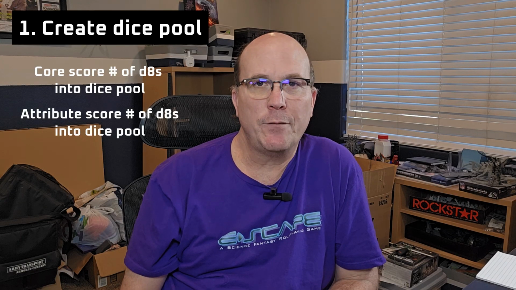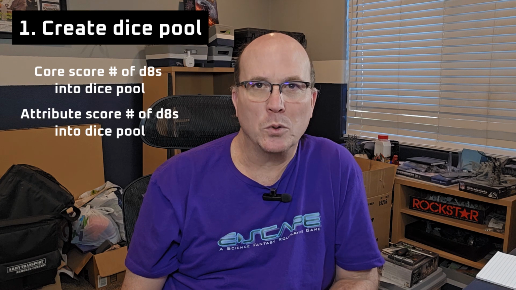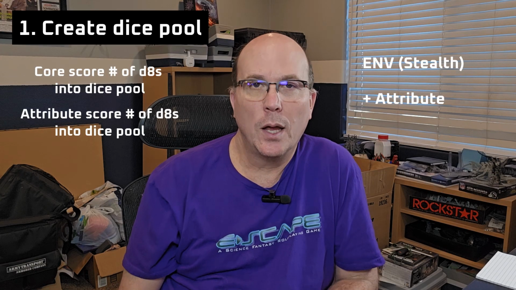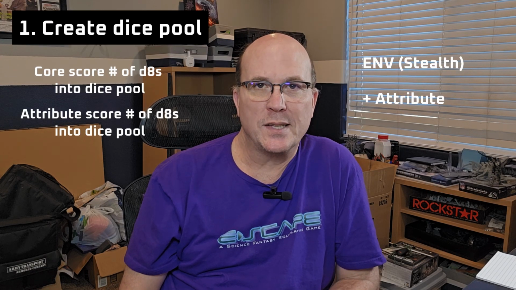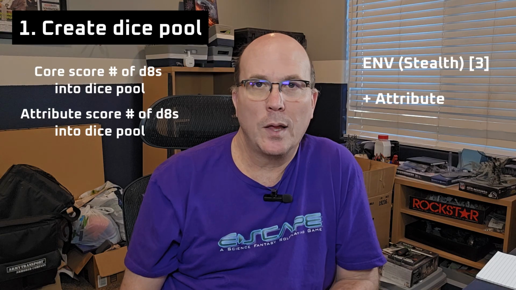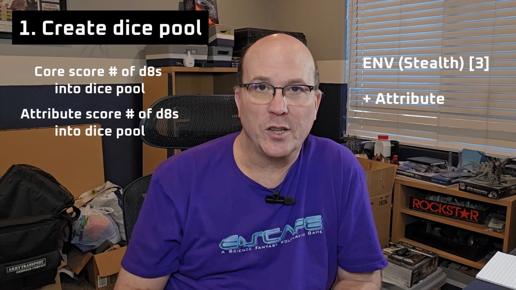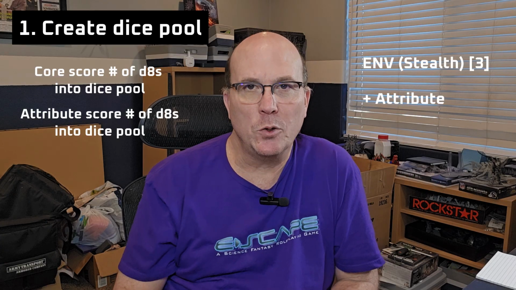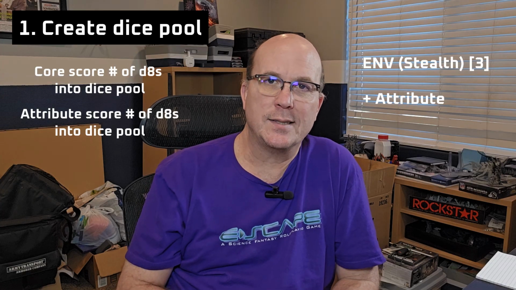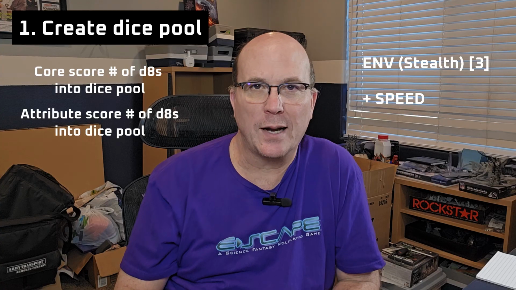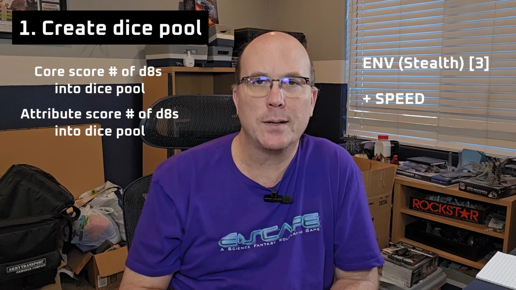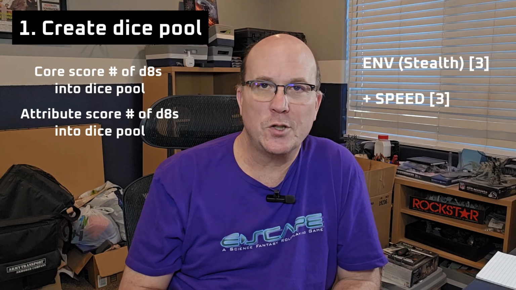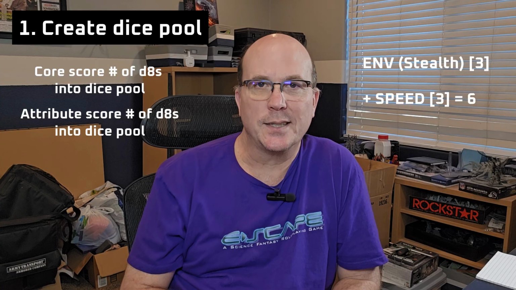So for example, if your dice pool was composed of environment, stealth, plus attribute, you would look at your environment stat, let's say it's 3, and stealth does not factor into this at all. You would then look to determine which attribute you want to use for this. Let's say in this case that speed is the preferable choice for how quickly you want to try and find a hiding spot. So you look at your speed score, let's say it's also 3. So you add 3 more dice to your pool, generating a dice pool of 6.